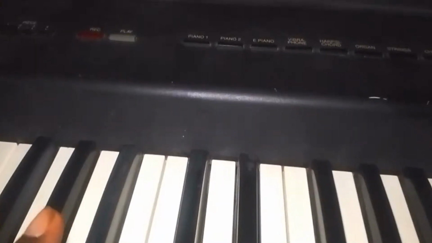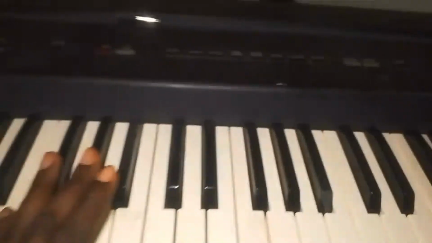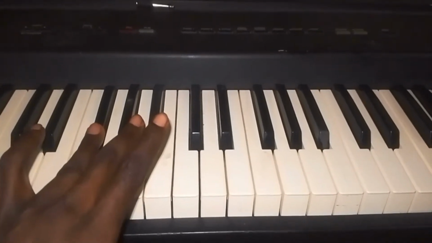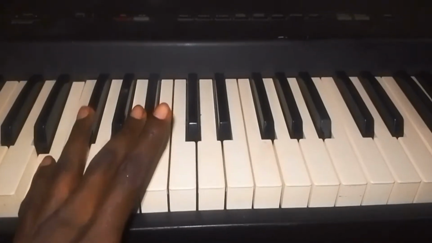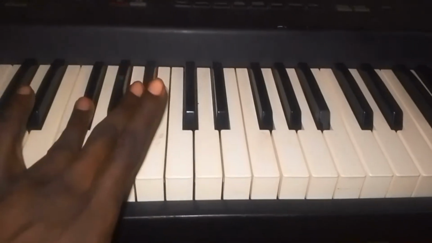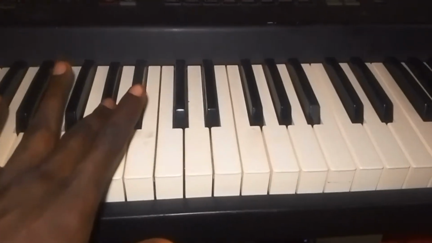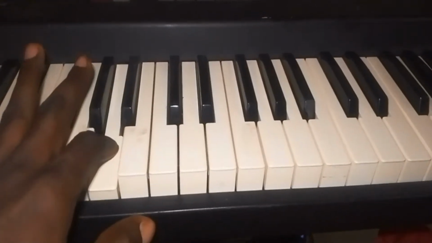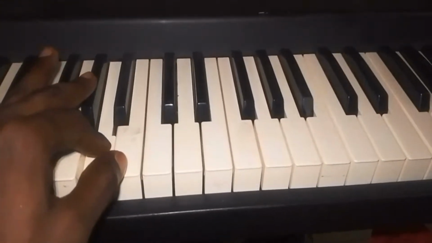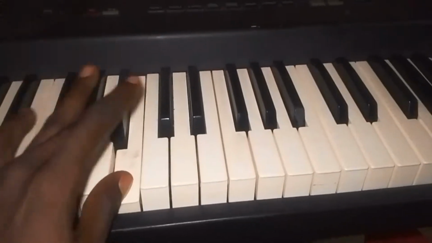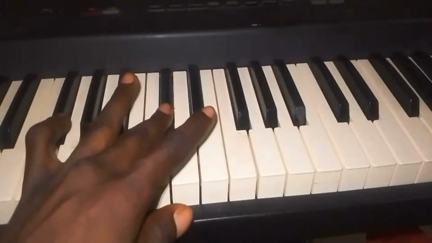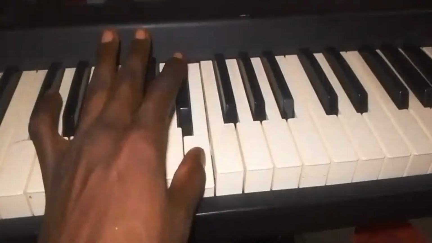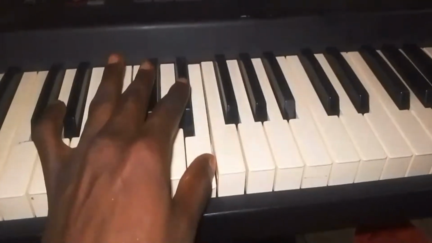Now, this is my left hand in the key of E. Can you see ring? What am I saying? Little as do. Ring as re. Middle as mi. Fa, your index. Thumb for your sol. Middle for your la. Index for your ti, then your thumb for your do.